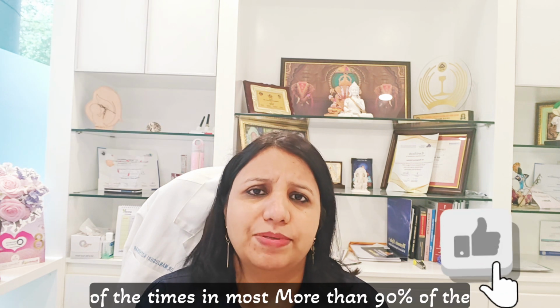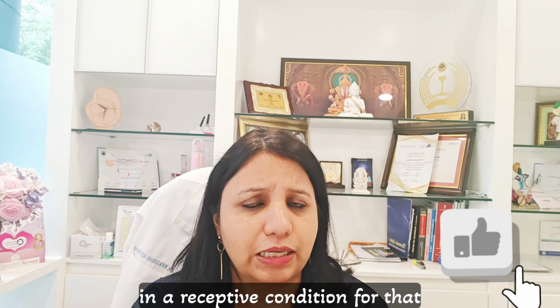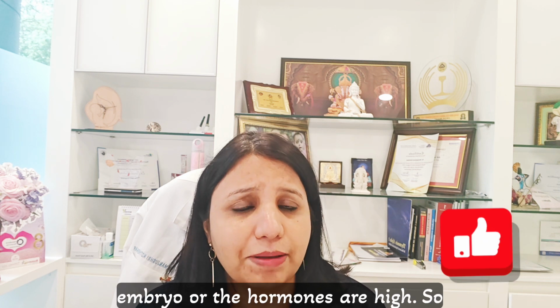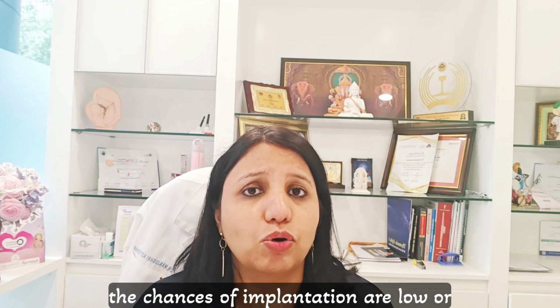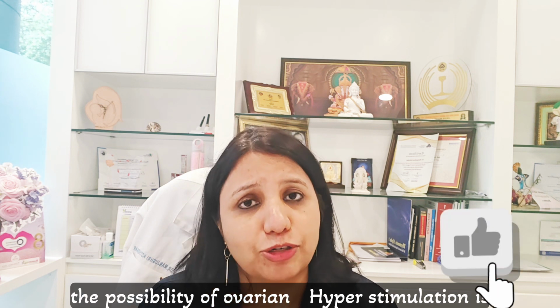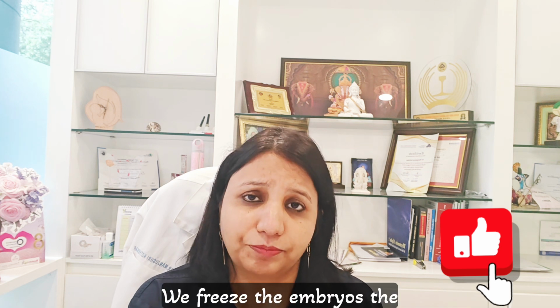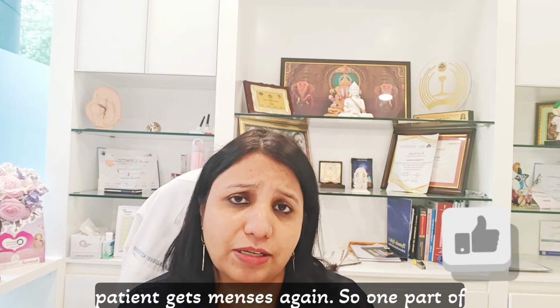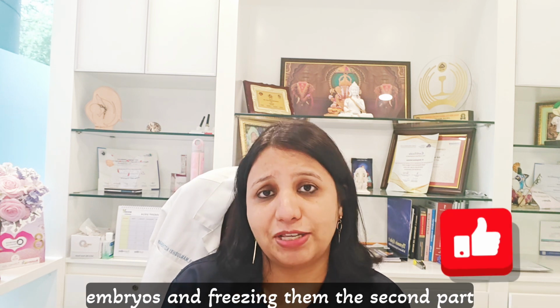Most of the times, in more than 90% of the cases, the endometrium is not in a receptive condition for that embryo, or the hormones are high, so the chances of implantation are low, or the possibility of ovarian hyperstimulation is high. So most of the times we freeze the embryos. The patient gets her menses again. So one part of treatment is done, wherein we are making the embryos and freezing them.